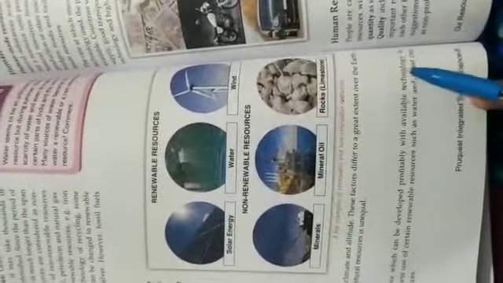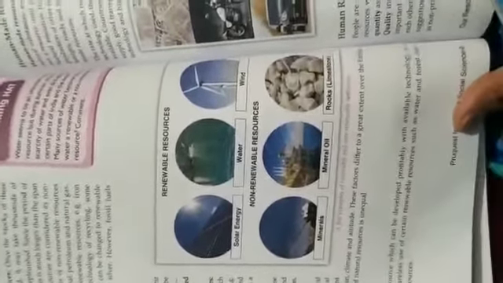Then we have stock. What is stock? Now let's understand the stock. The amount of actual resources which can be developed profitably with available technology is called stock or reserve. Careless use of certain renewable resources such as water and forest can affect the stock of these resources.